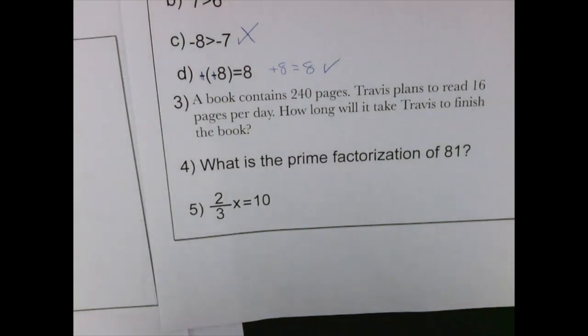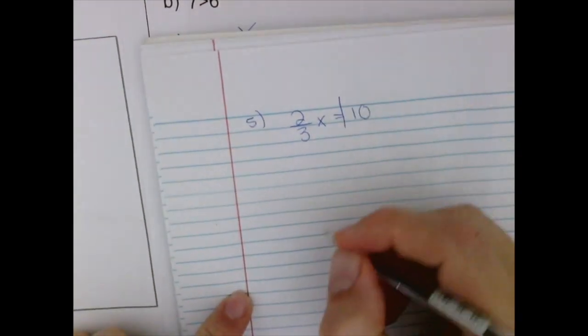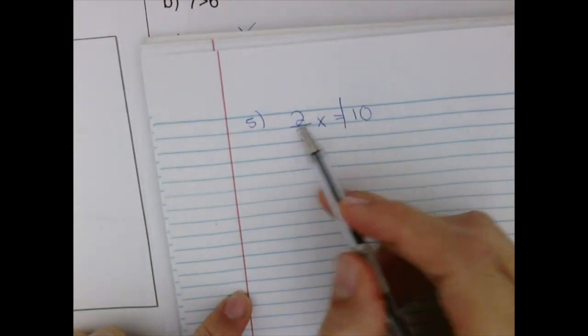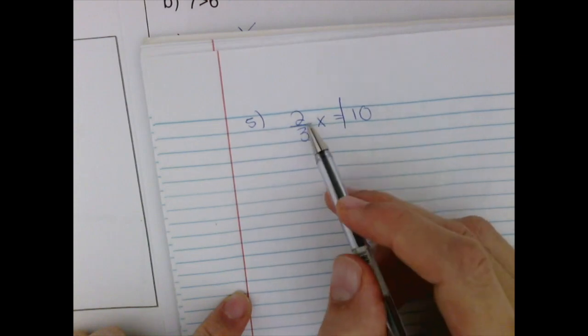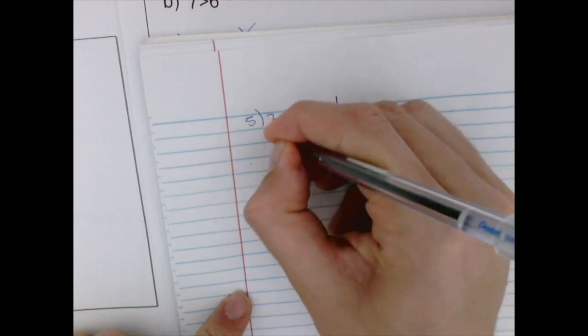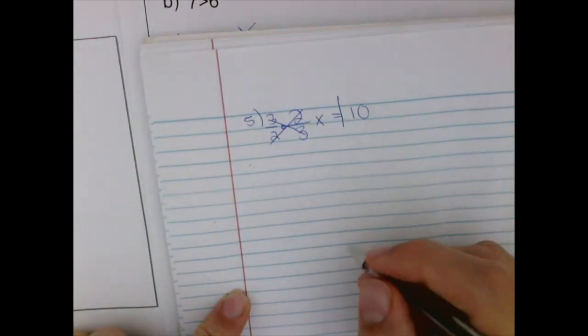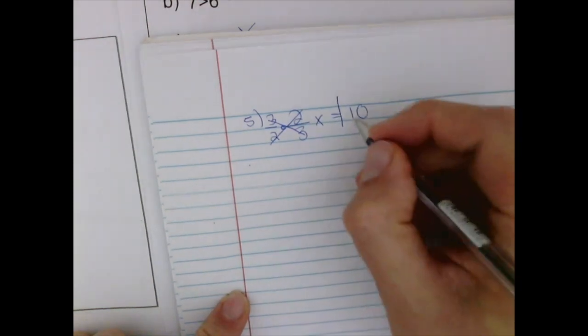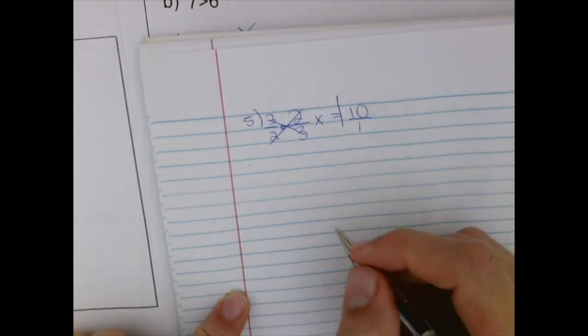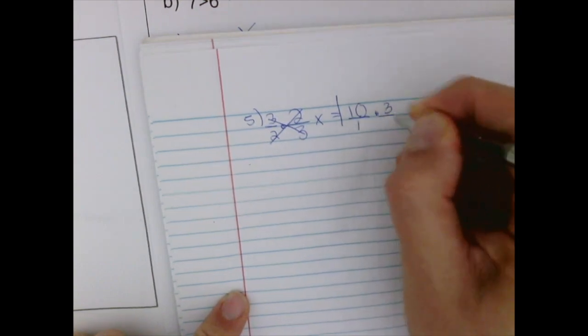Number 5. 2/3 x equals 10. I'll begin by drawing a line through my equal sign. Since this line here means division, I can do keep, change, flip. These cancel out. Next, on the other side, I write a 1 underneath my 10 and do the same thing. Keep, change, flip.